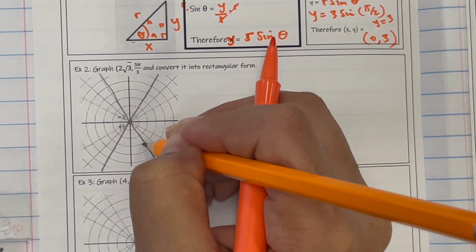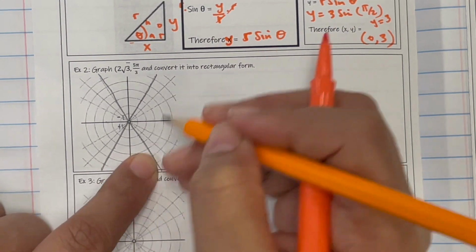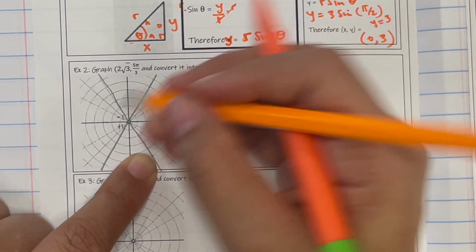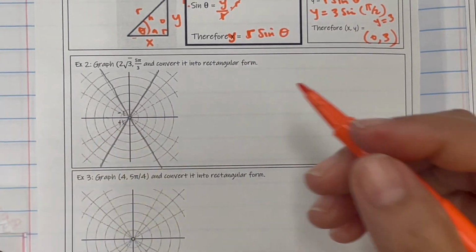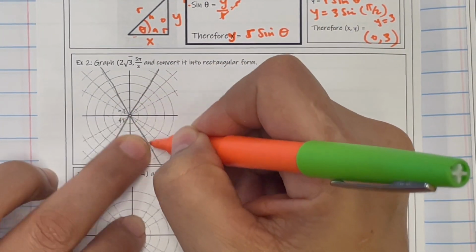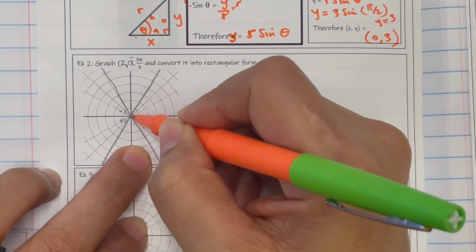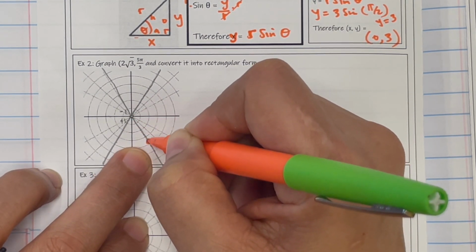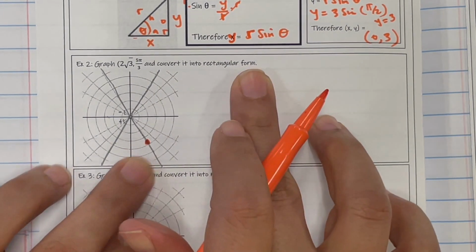Positive means I go this way, so I'm in the right quadrant. And then I need 2 radical 3. So just go ahead and put that in a calculator, which is 3.464, and so on. So I'm in this quadrant right here. Positive 3 is I stay there. So 1, 2, 3, and 0.4, somewhere around here. So that's plotted it. All right, let's convert it into rectangular form.